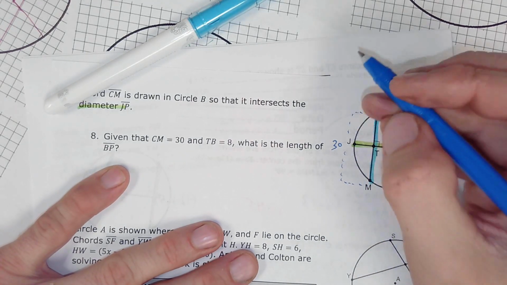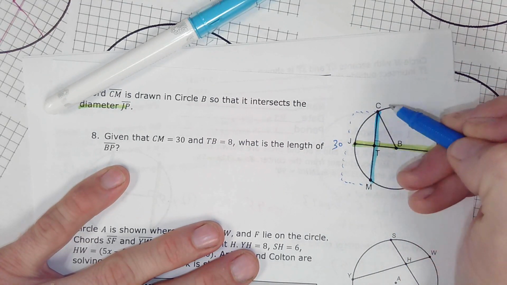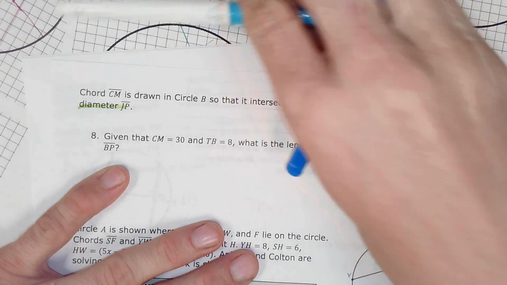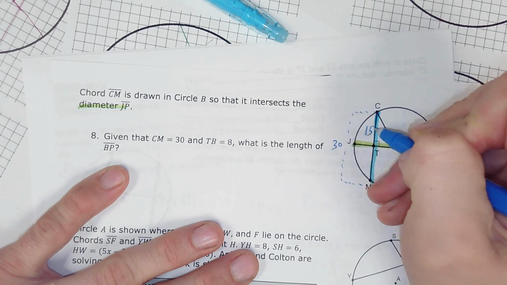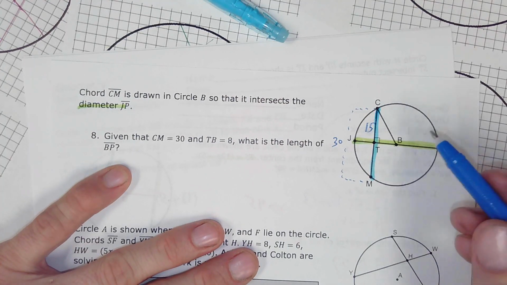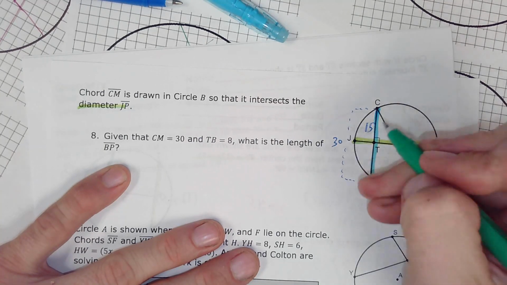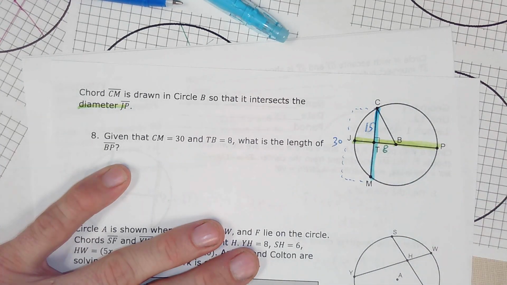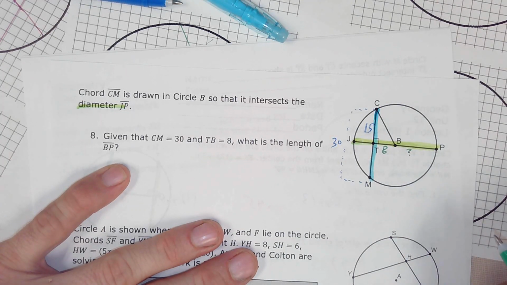And since CM is 30, I know because this is bisected, because that's a thing, that means that this is 15. I'm going to go ahead and just label that because that's one of the things that I know. Okay? And TB is 8. So this is 8. It's a portion of this, so this is 8. Okay, what is the length of BP? I'm trying to solve for that. All right, so let me write an equation to solve for this.